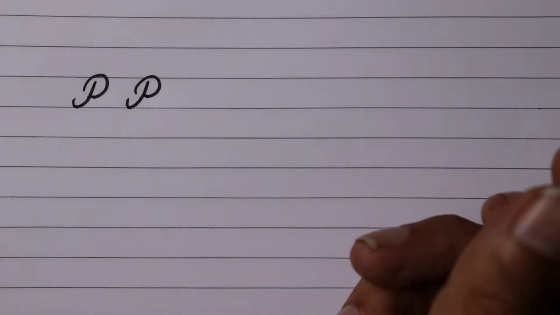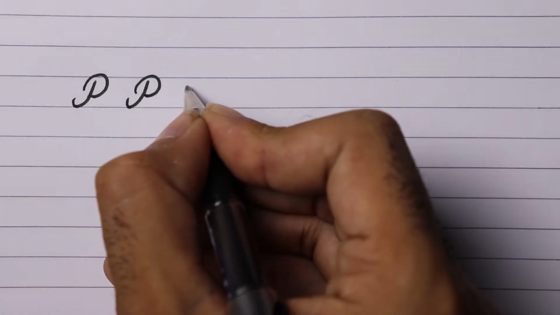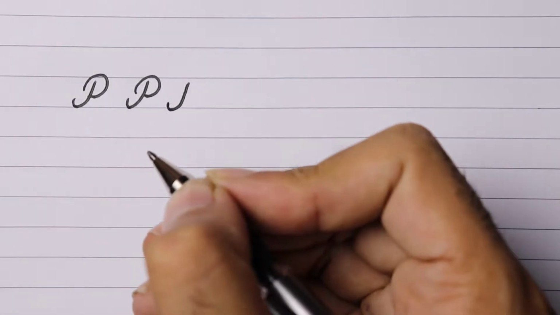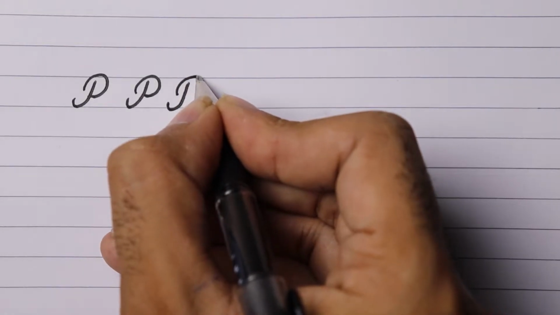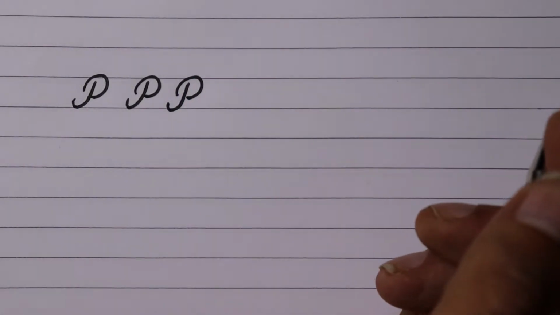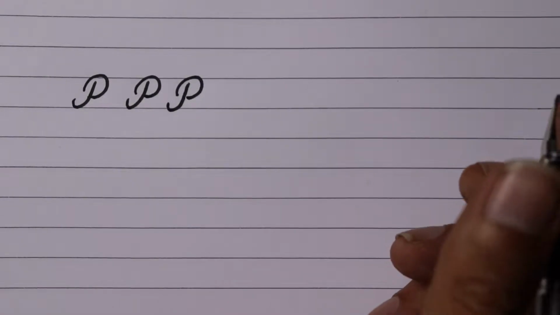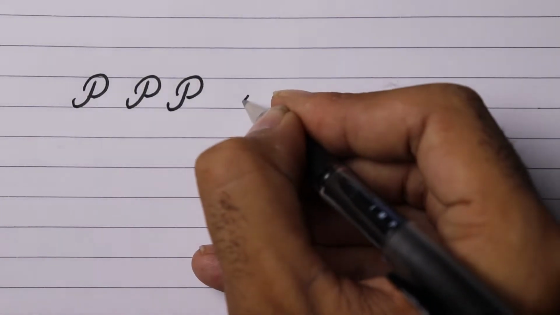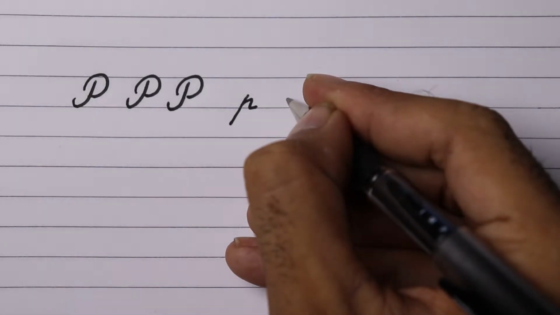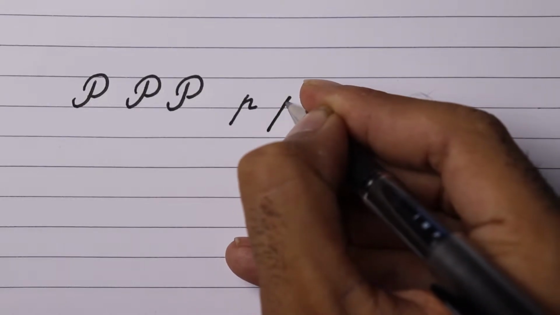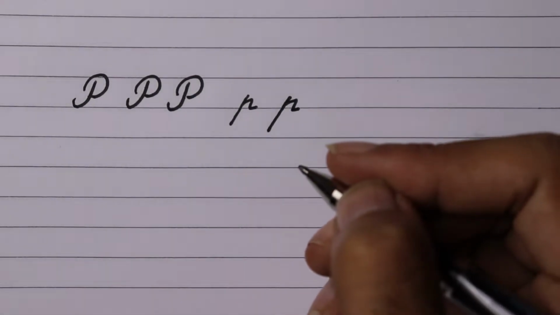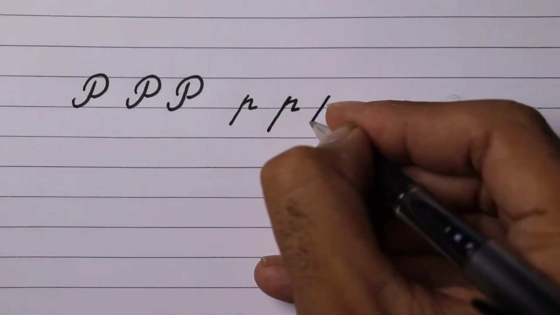We're doing this element and then this nice little hug. And the lowercase just like that. One more time.